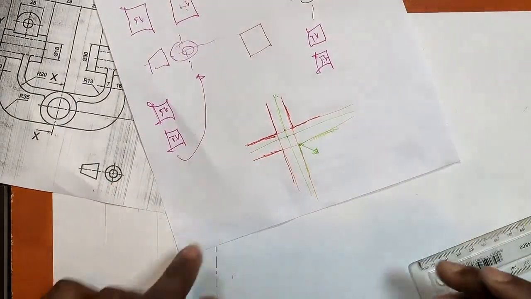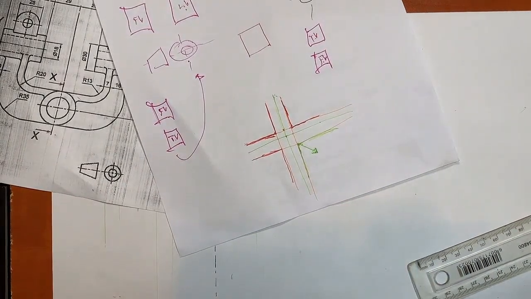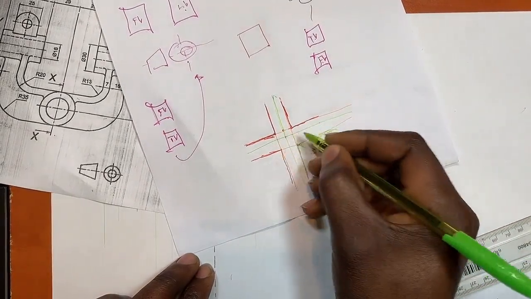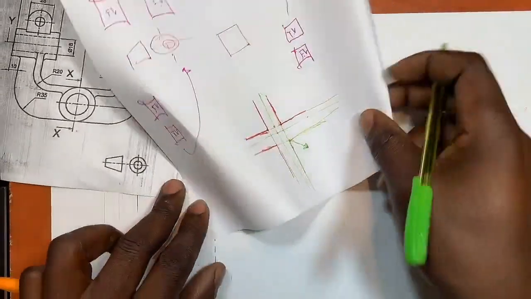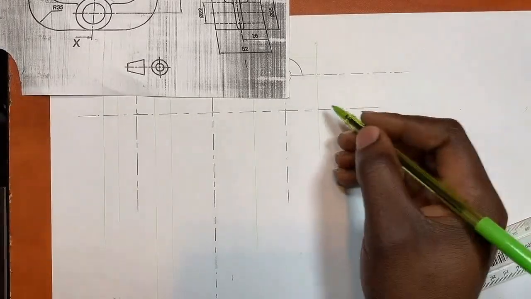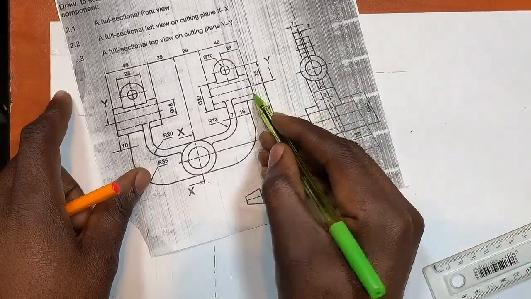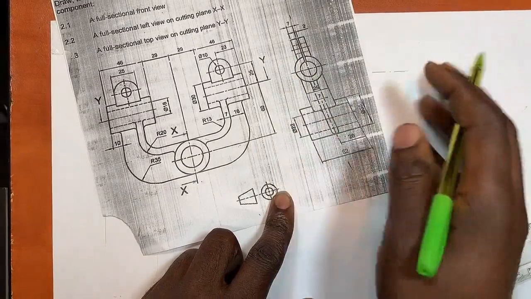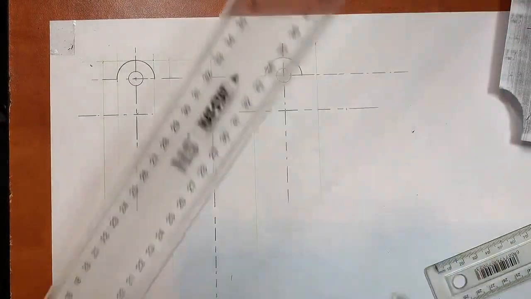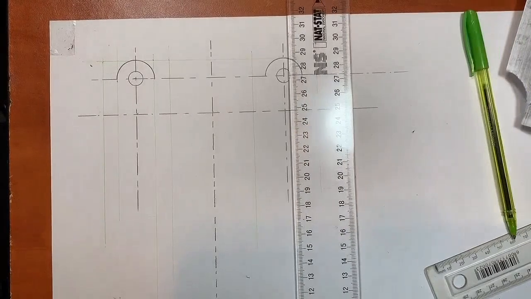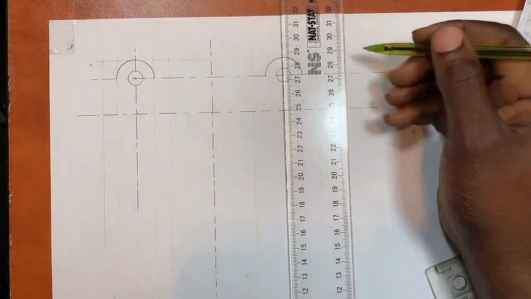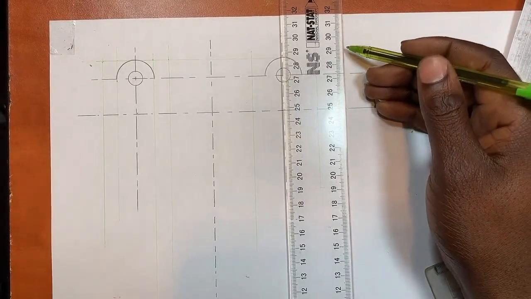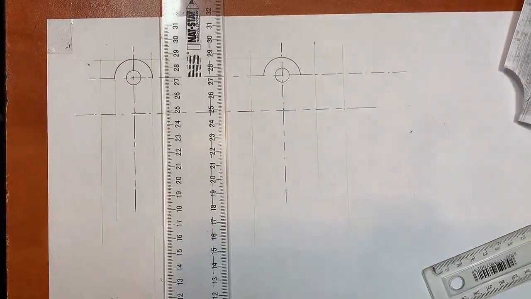So generally, we separate our views with 20 millimeter, because from here till here is 10, from here till here is 10, so that's 20, which is what I am doing here. So I'm saying now, remember this one is going to go up like this. So from here till here is 20 millimeter. It's not just any dimension, my brother. Remember, all the questions from question 1 till the last question must fit in one drawing sheet. You understand? So from here till here, that's my 20.